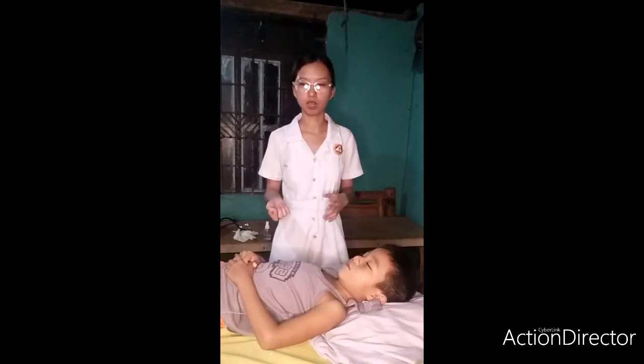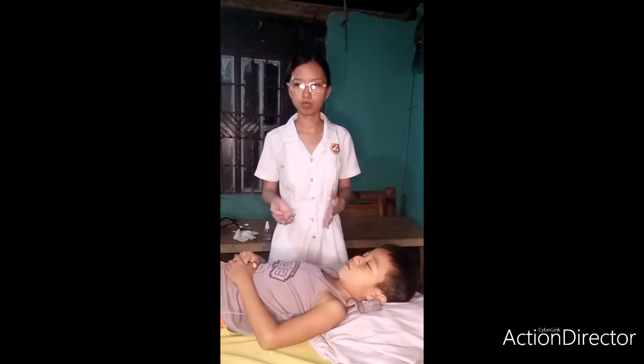Begin at the aortic area and move down the chest.